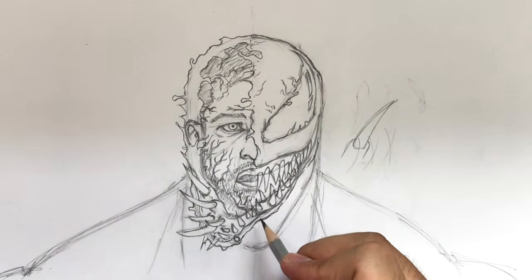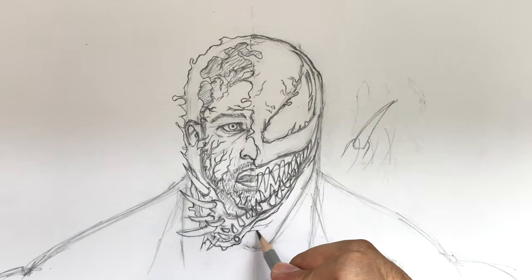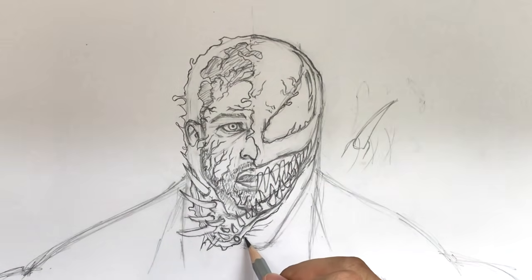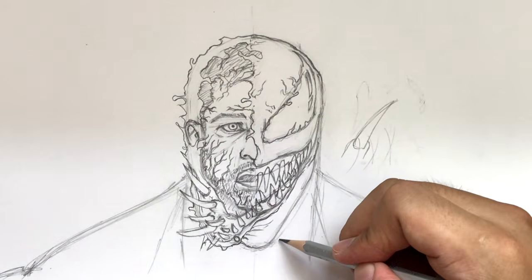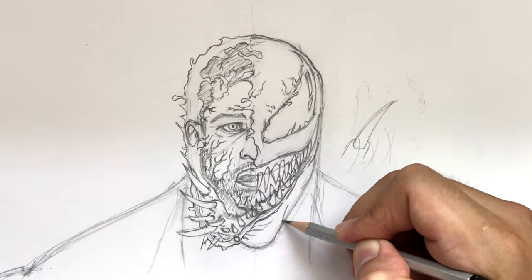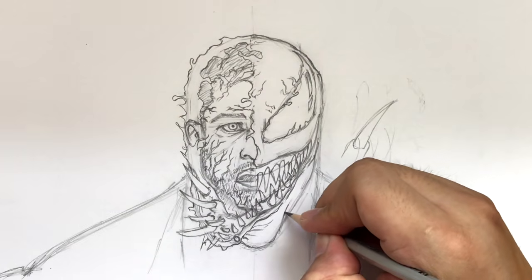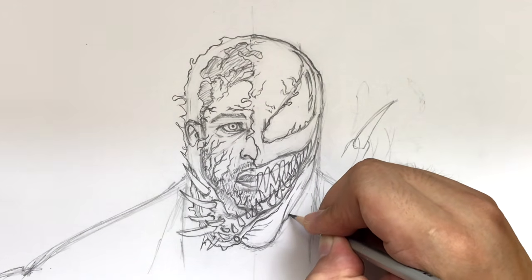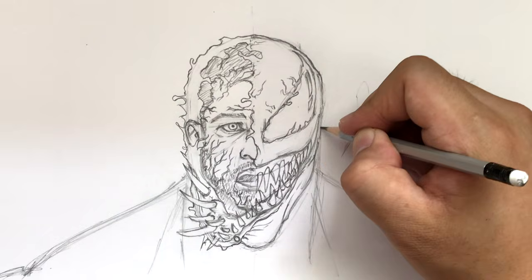Okay, there you go. So I'm going to draw just these wrinkly lines as if the symbiote is molding and melding. Okay, right here, I'm just going to draw a line going in like that. And there you are.